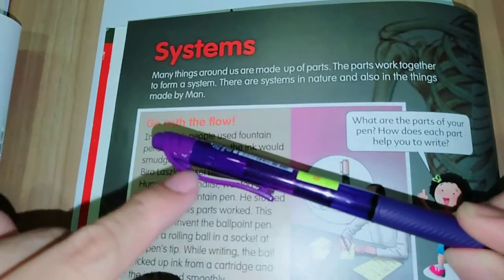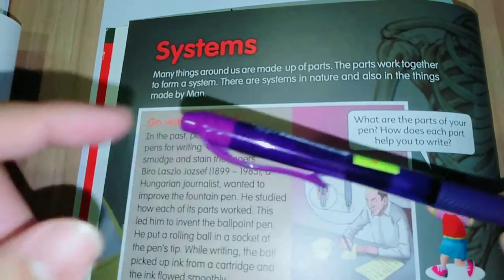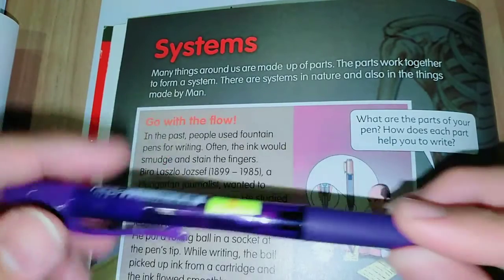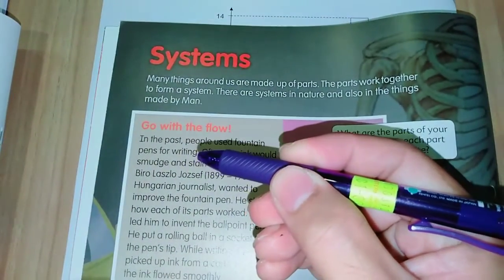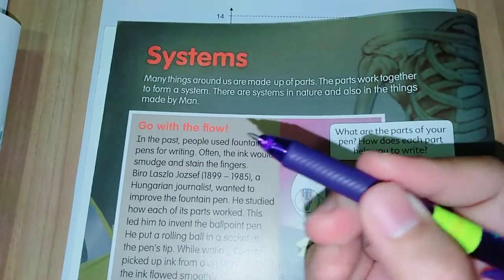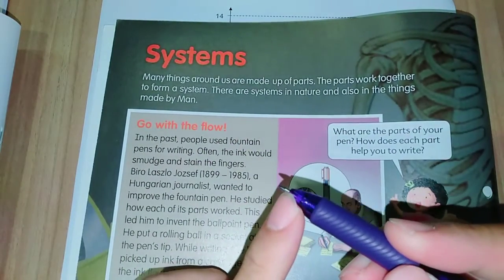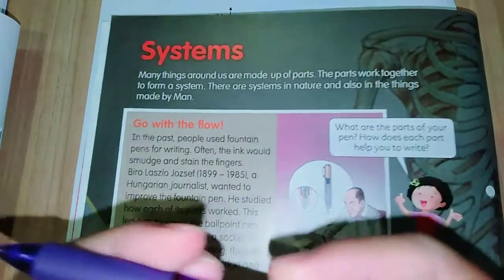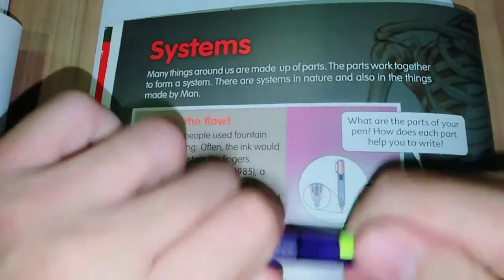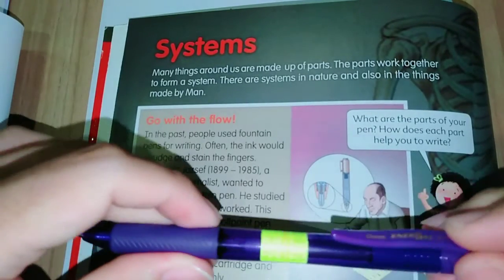For example, there's this part that you can clip onto your pocket. There's this button that you have to press. There's this rubbery part that makes holding easier so it doesn't slip out of your fingers. And you have the tip of your pen where you can write. There's ink inside. And inside here, there's actually a spring. I can't open this, but there's actually a spring inside.